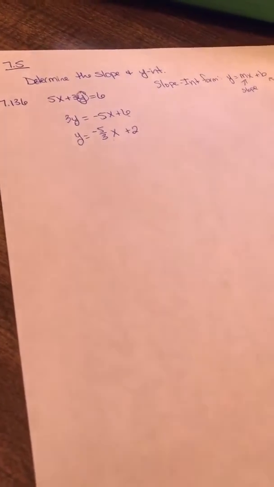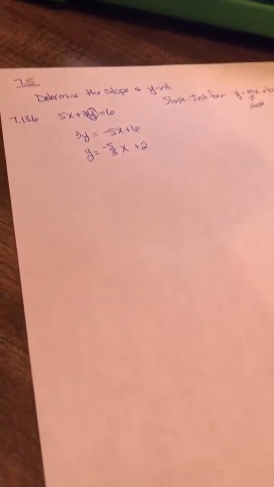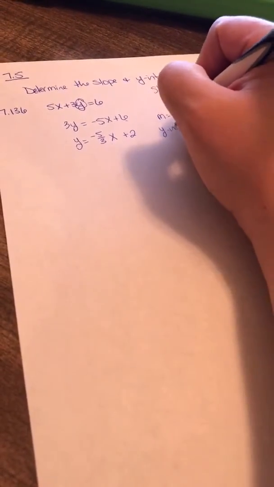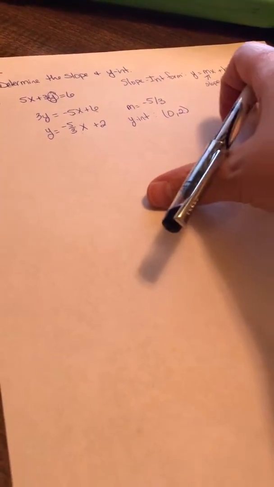And for these, you don't want to use decimals either, because when you graph using this form, it tells you rise over run, so you prefer to have a fraction instead of a decimal. So for this one, the slope is the number in front of x, so my slope, m, is negative 5/3, and my y-intercept is the b here, and you can write y equals 2 if you want, or you can write it as an ordered pair 0, 2. I don't care which way you write it.